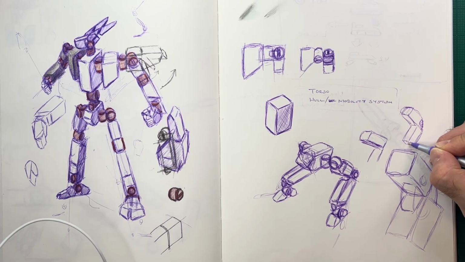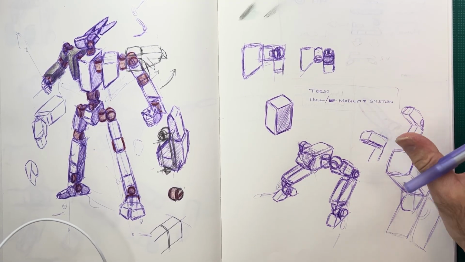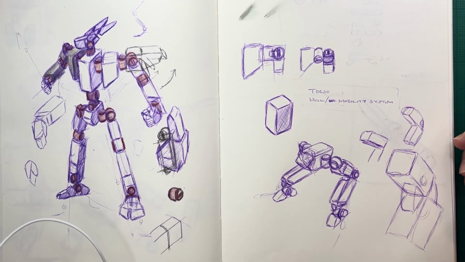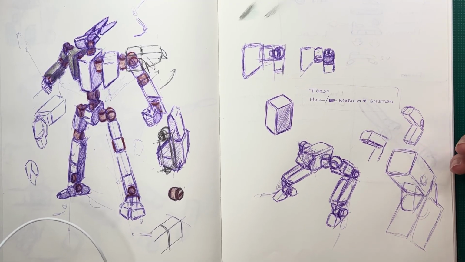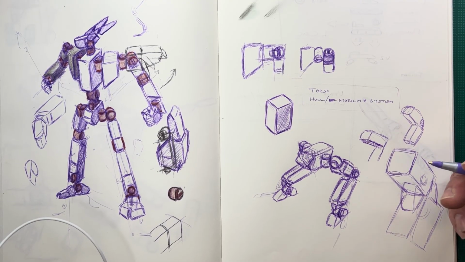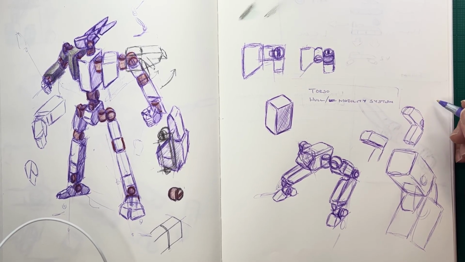Same thing with mecha design. If you don't know all these little details, don't worry about them. Just get your concepts down on the page, and figure out all the other details later. And as you're drawing, if you get different ideas, plop them down, or draw them.